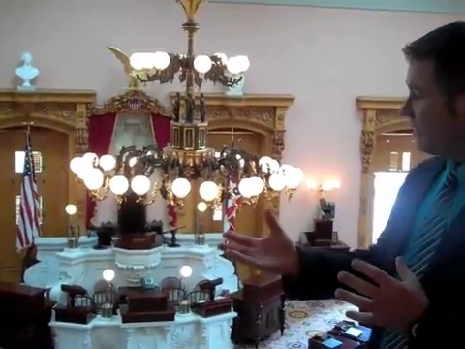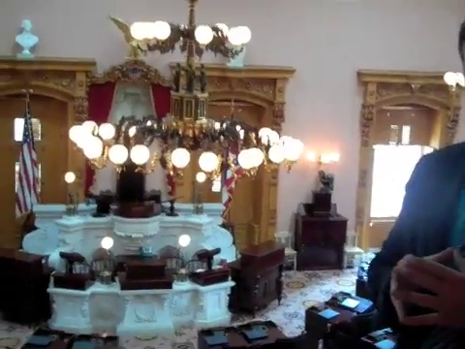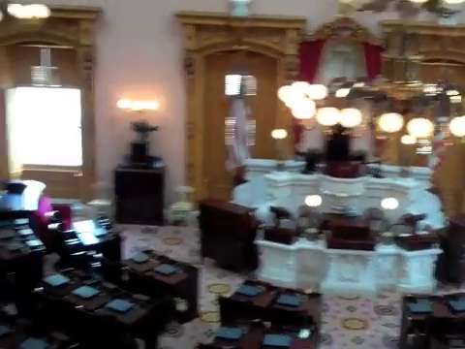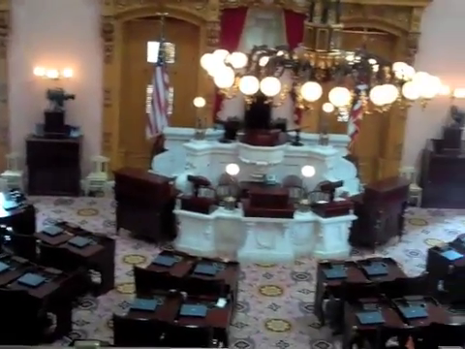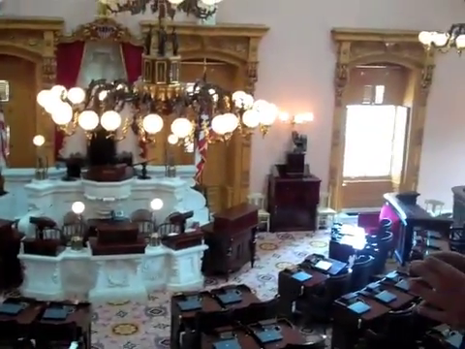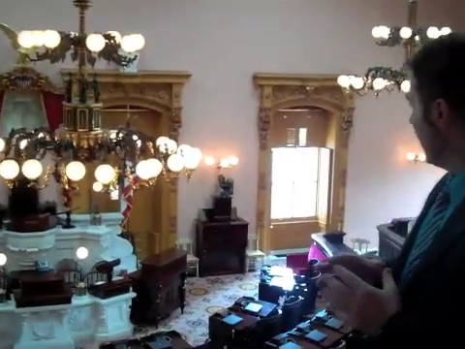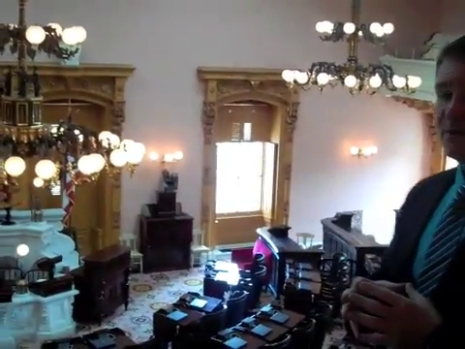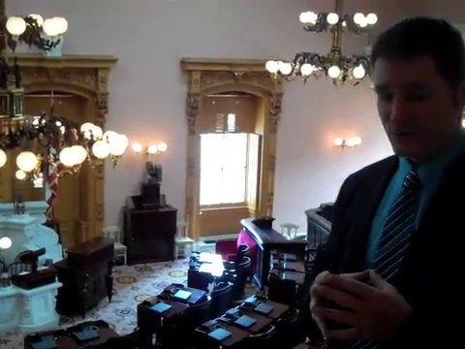So the Ohio House of Representatives has 99 members. So on the floor you will find 99 desks, and these desks look as though they would have looked in 1861 when the building was completed. These are all reproductions. Also, the Speaker serves as the leader of this chamber, and he resides from the front of the room.